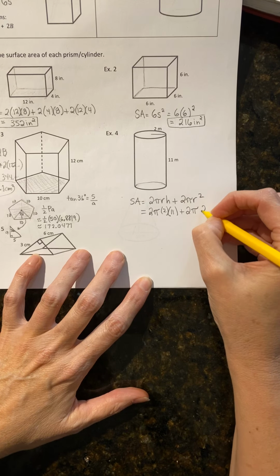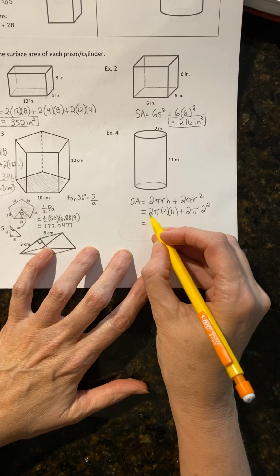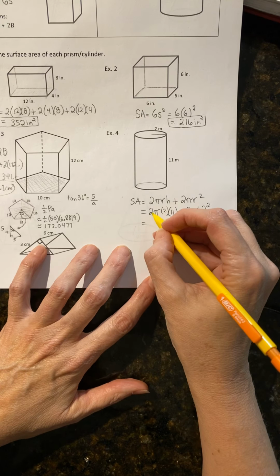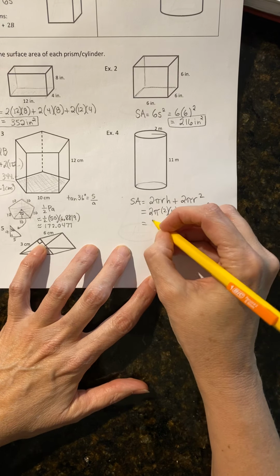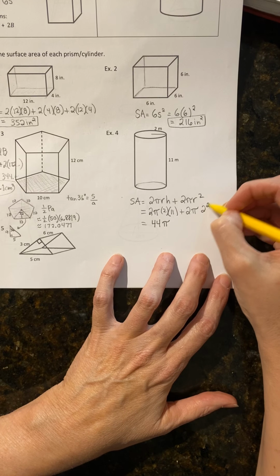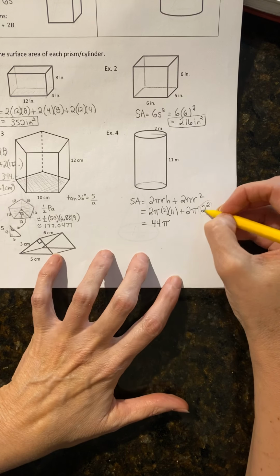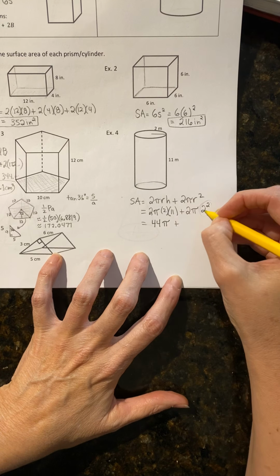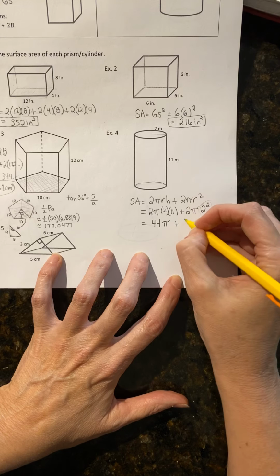So this is all multiplying right here. You can multiply in any order because it's commutative. So you can do 2 times 11, which is 44 pi. This one, you have to do the squaring first. Now with 2's, it won't much matter. But when there's a 3 or a 5, make sure you square this first. So this is 4 times 2, which is 8 pi.